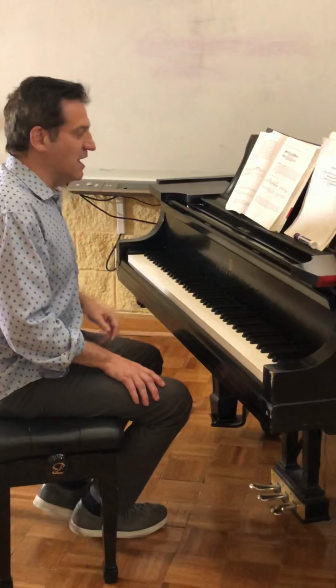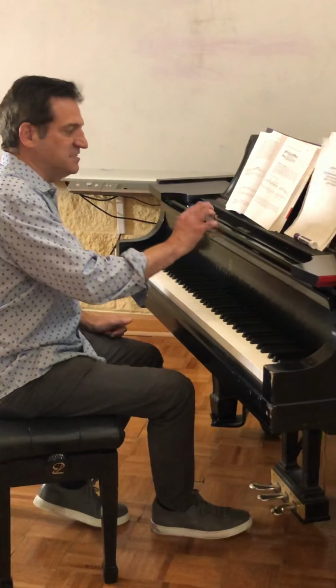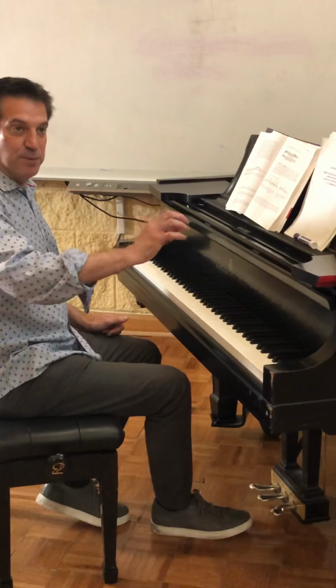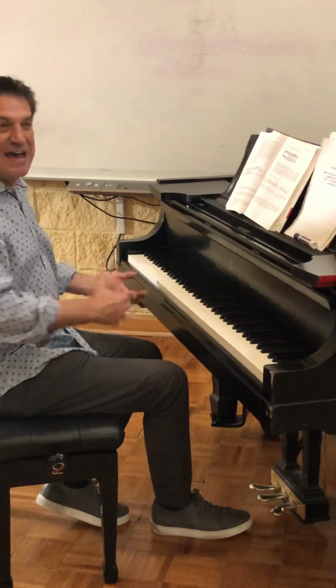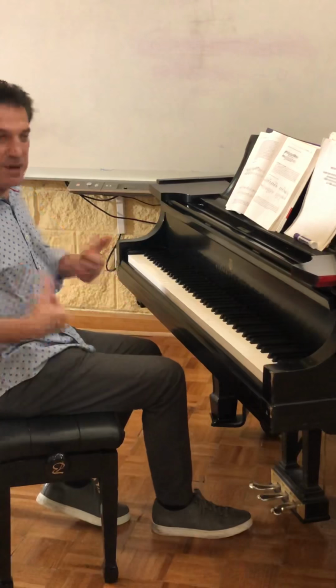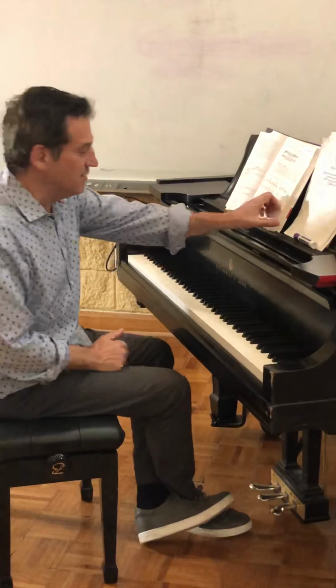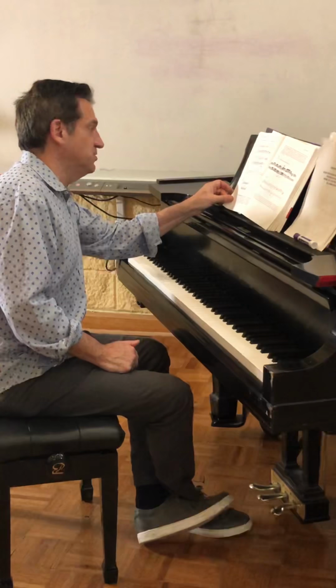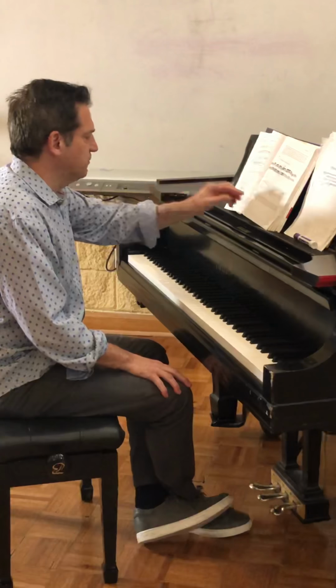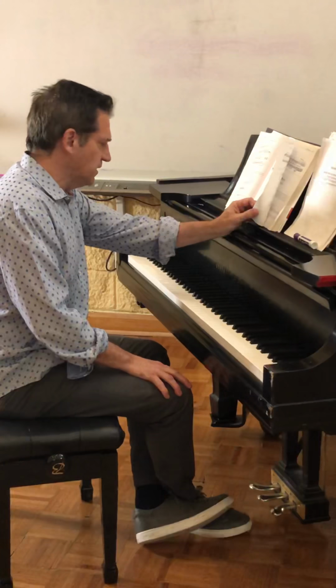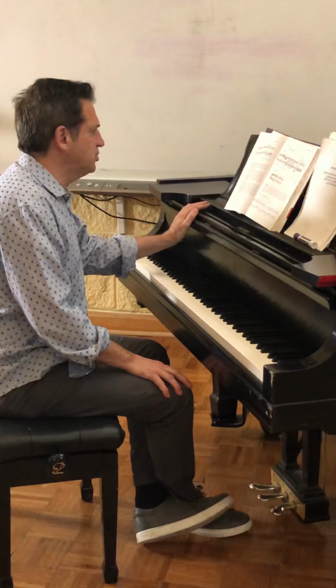Notice, by the way, that in minor, 6 is the upper perfect fifth of flat 2. So 6 relates to flat 2 as 5 relates to 1. In minor, 6 is a very nice way of approaching flat 2. Okay, and there's another example from Schubert of a root position flat 2.